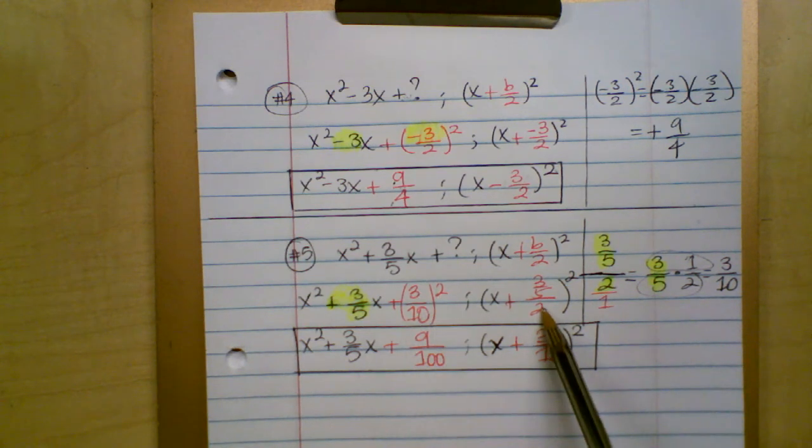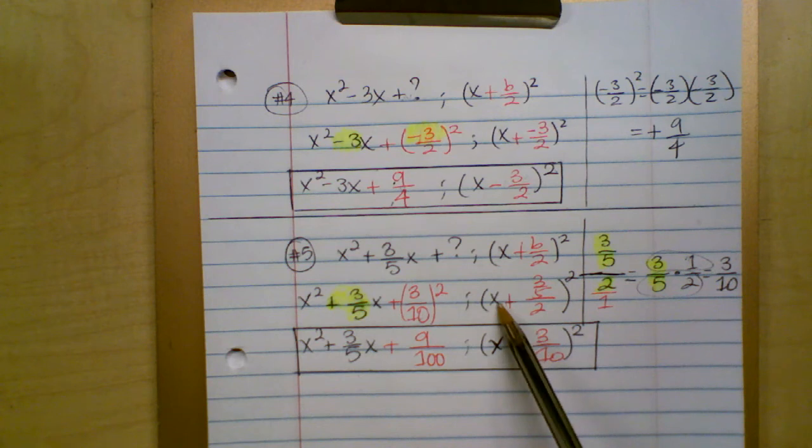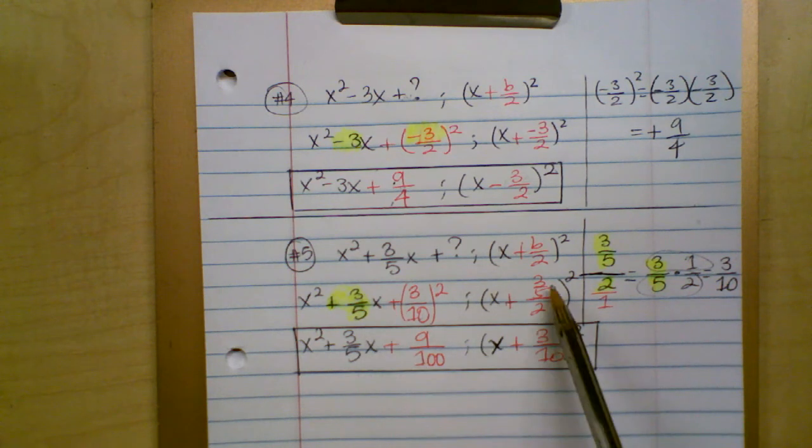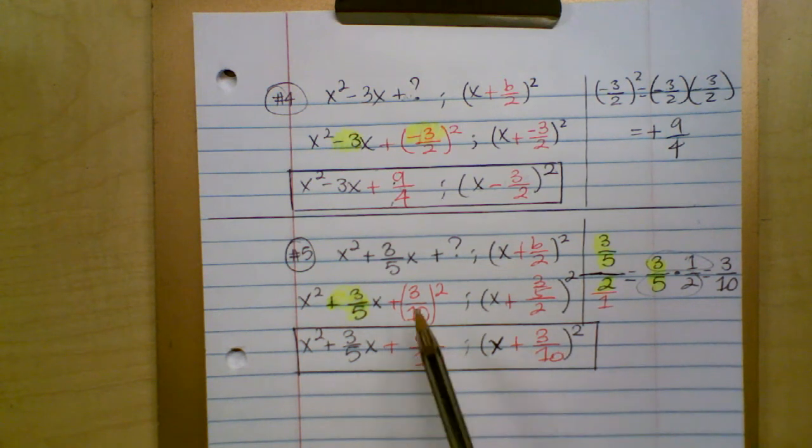And to find the number for the square, you start with the x, and again, you want to take half of b, which is 3/5 divided by 2, which simplifies to 3/10. Okay, and then 3/10 squared simplifies to 9/100.